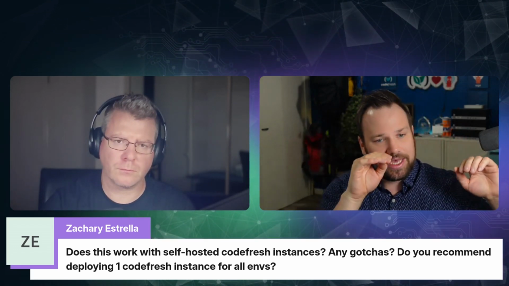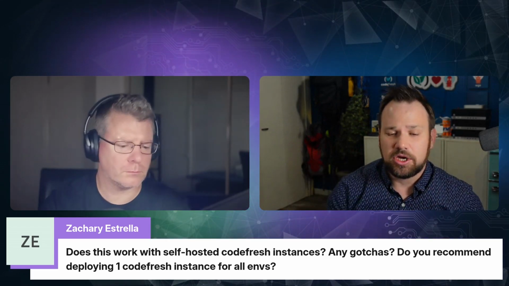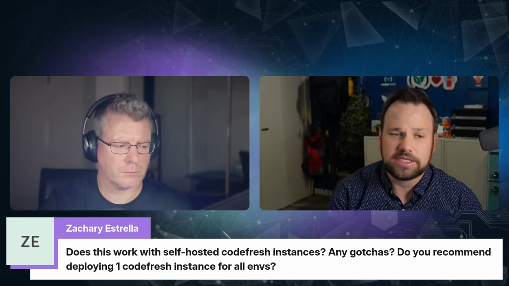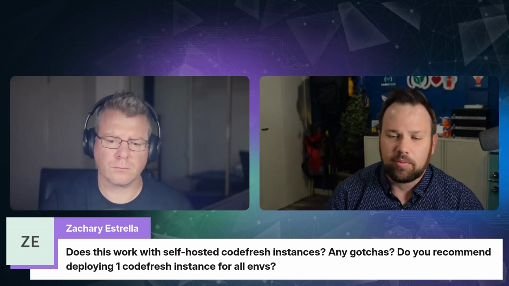There's the control plane, which is connecting and managing all of your Argo CD instances, your Codefresh GitOps instances. I think you generally only need one control plane because it can handle quite a bit of volume. I'm sure there are some enterprise customers that might need multiple, but it's very unusual to need more than one.